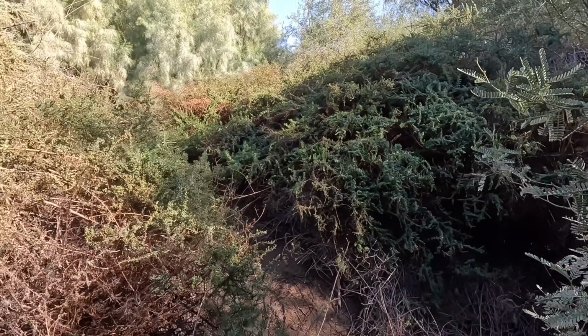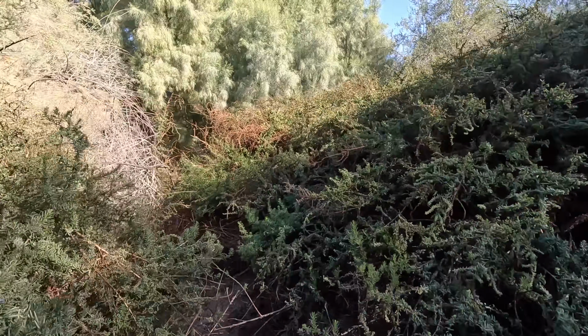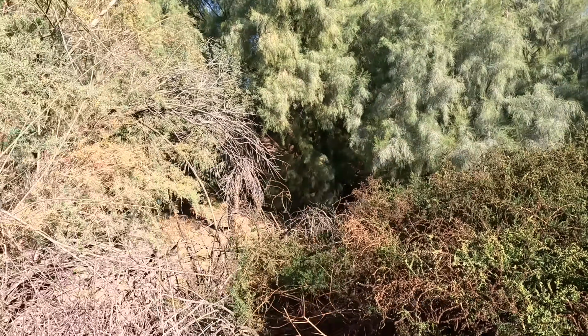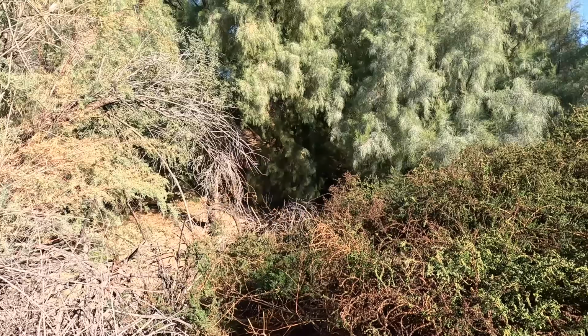For some reason, I just thought there was going to be a path to the other side of the river. I had no idea I was going to be bushwhacking today. Hopefully all the talking lets any coyotes know that we're coming so we don't surprise them.